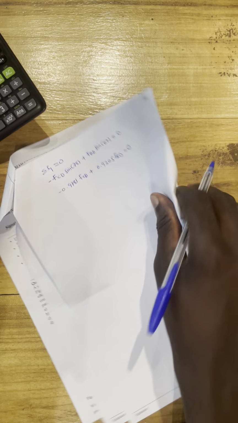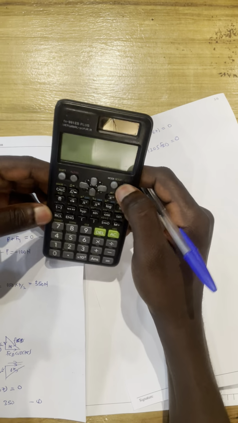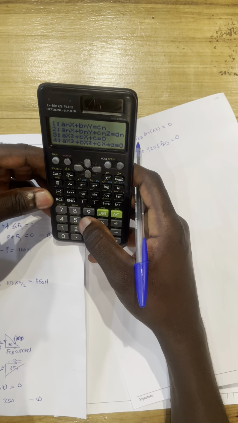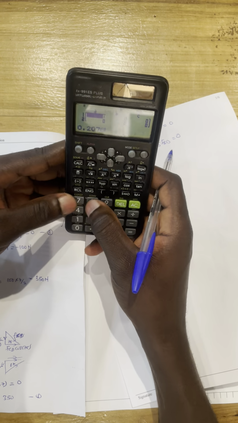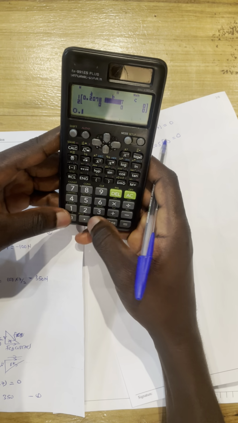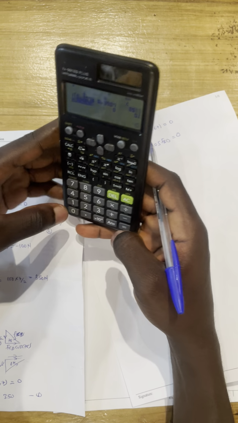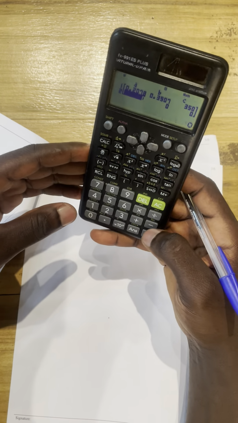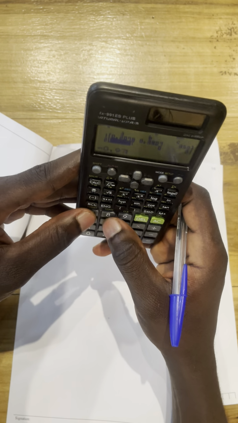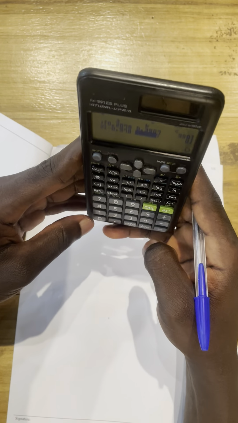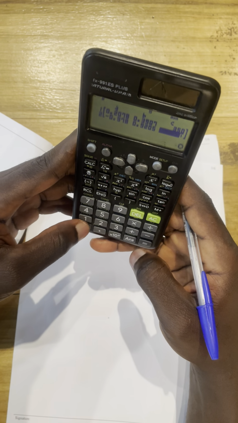So from here, you don't even need to worry about solving everything simultaneously. Just go to your calculator, you go to equations. In equation 1, you have 0.2079, you have 0.3907, and that is equal to 350. And then the other equation, you have minus 0.9781 and then plus 0.9205 is equal to 0.